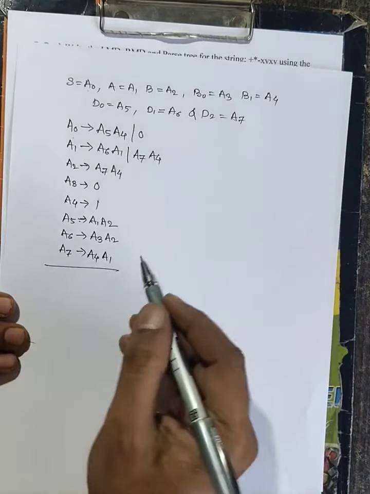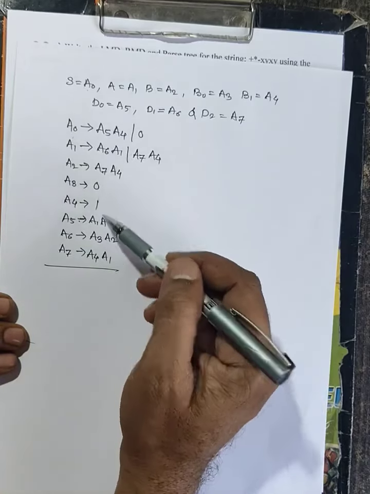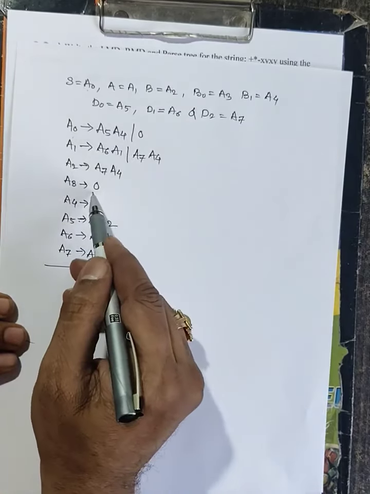In GNF, the starting symbol is a variable.